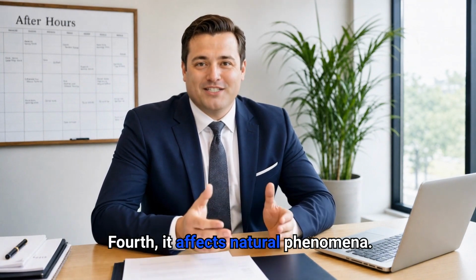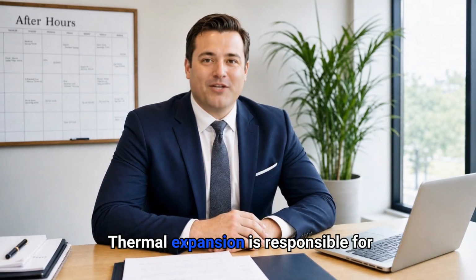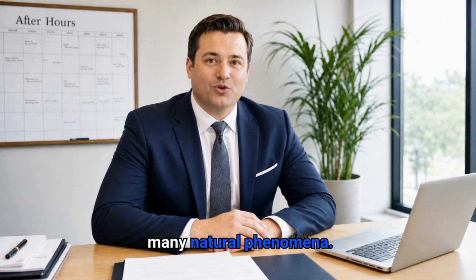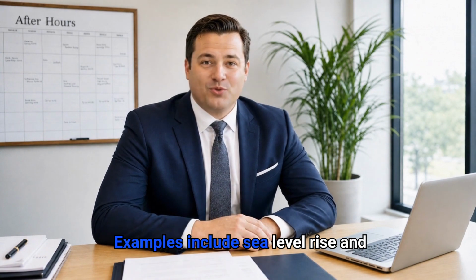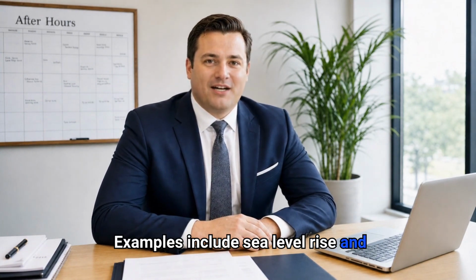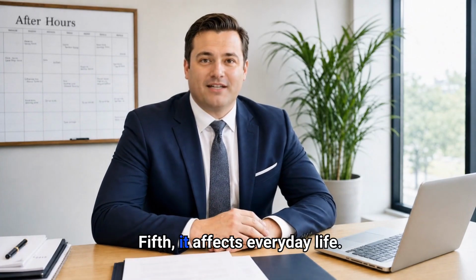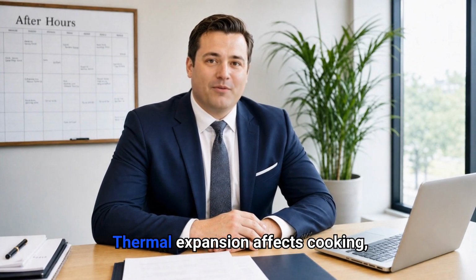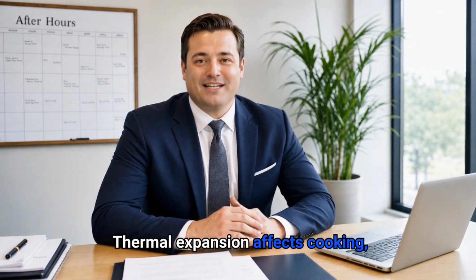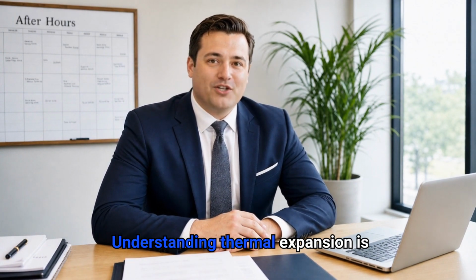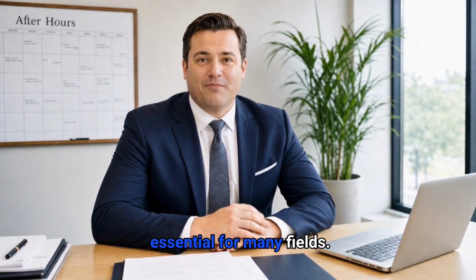Fourth, it affects natural phenomena. Thermal expansion is responsible for many natural phenomena. Examples include sea level rise and weather patterns. Fifth, it affects everyday life. Thermal expansion affects cooking, heating, and cooling. Understanding thermal expansion is essential for many fields.